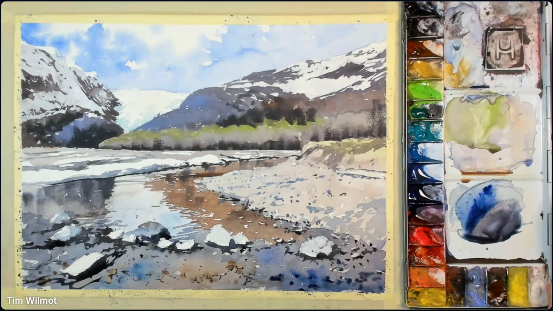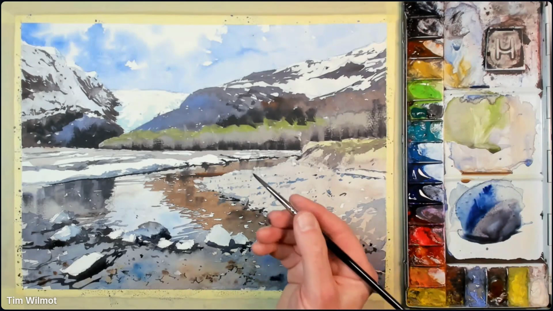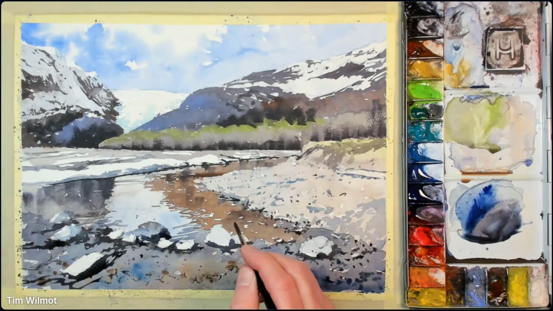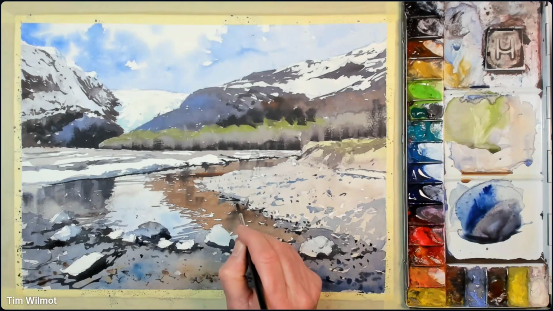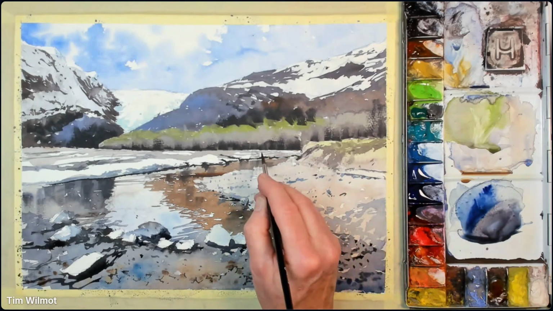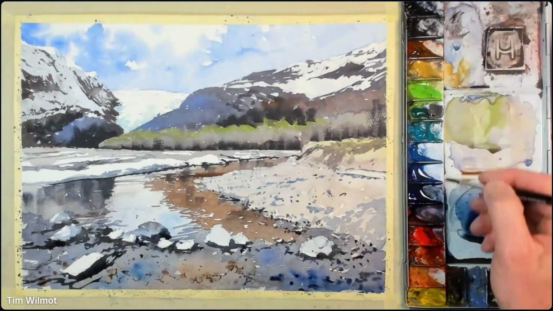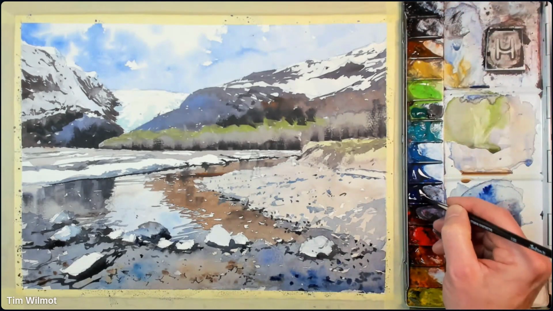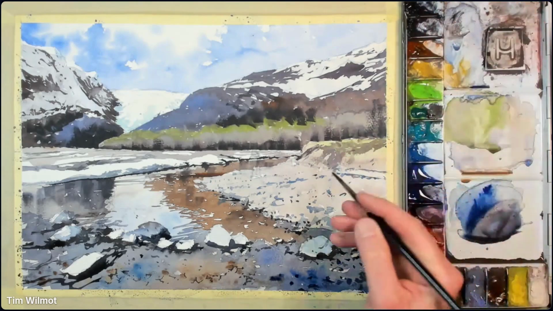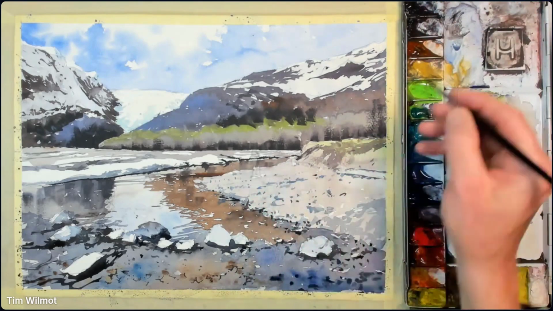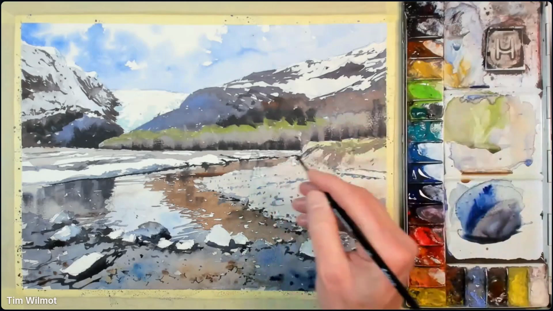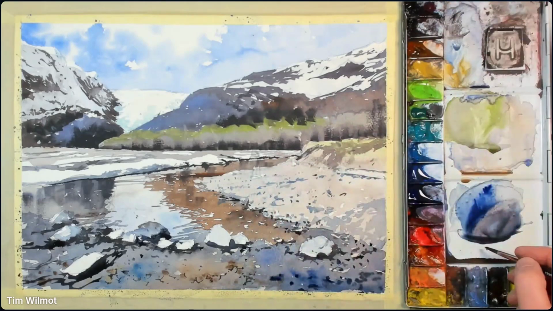All right, figure. I use my small synthetic round brush for this, and I can just about make out the figure in there. Let's go fairly dark with this one, and fairly thick with my paint, not too much water.